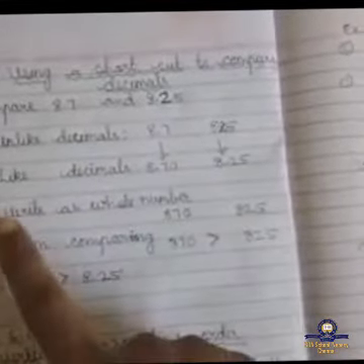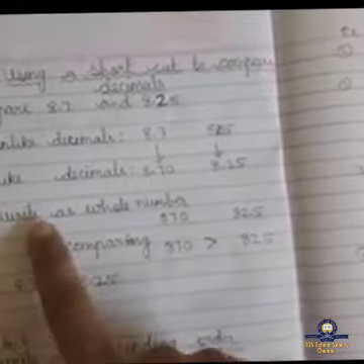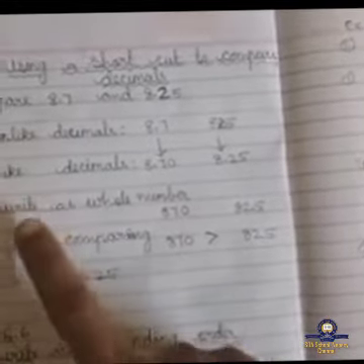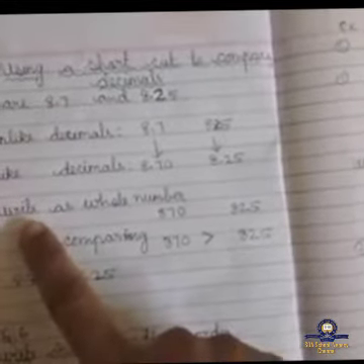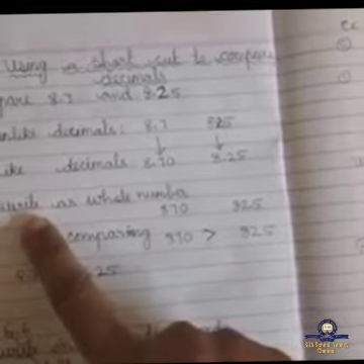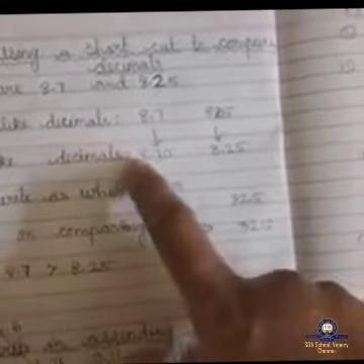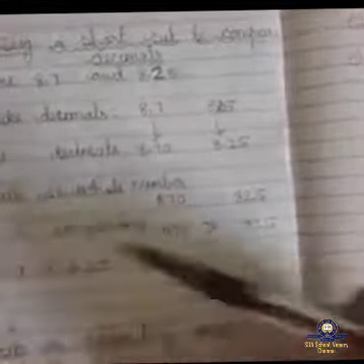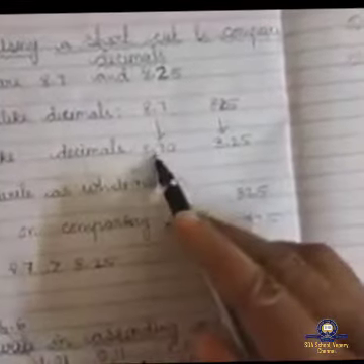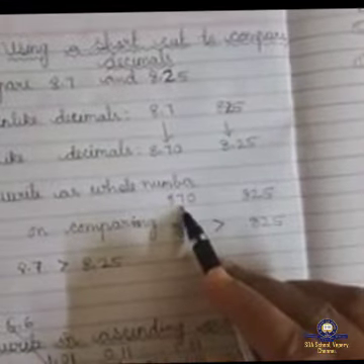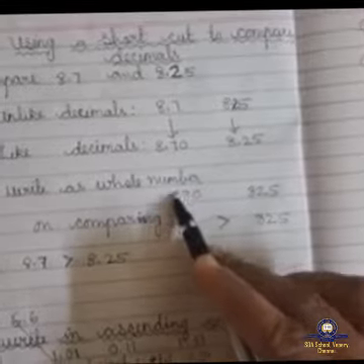The next step, what we have to do, write as a whole number. The number is in decimal, right? We have to write it as a whole number. Whole number means take out the point. Write without the point. So it will become the whole number.